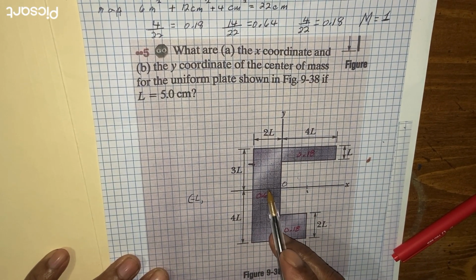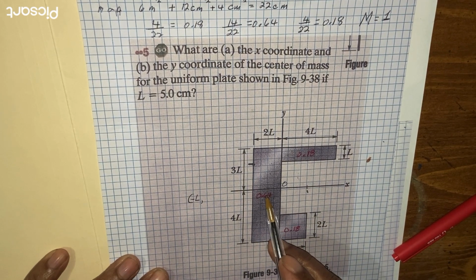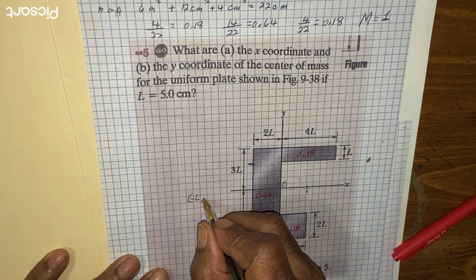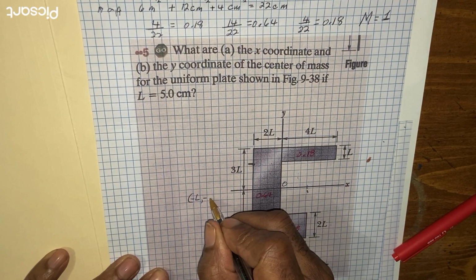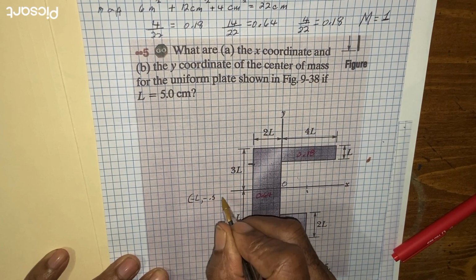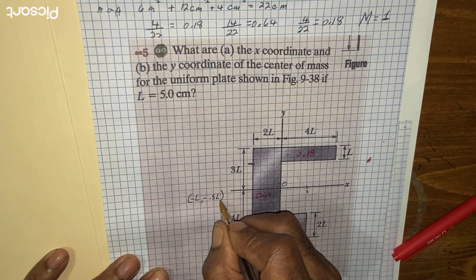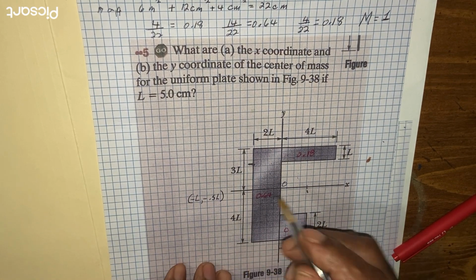So that'll be 0.5 L minus, 0.5 L. So that takes care of this coordinate.